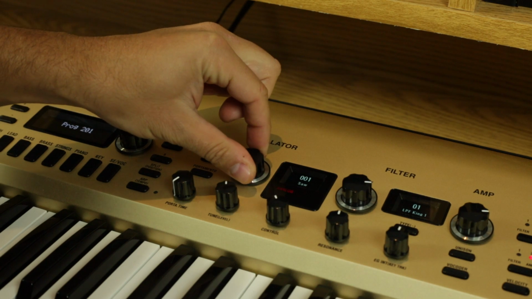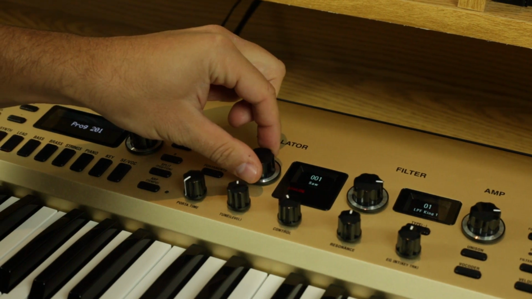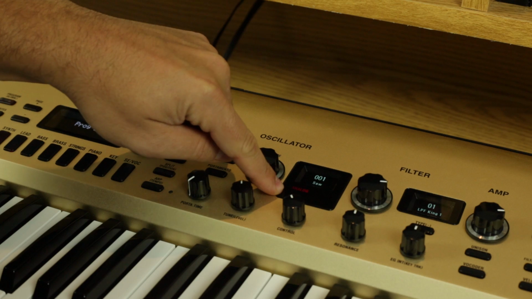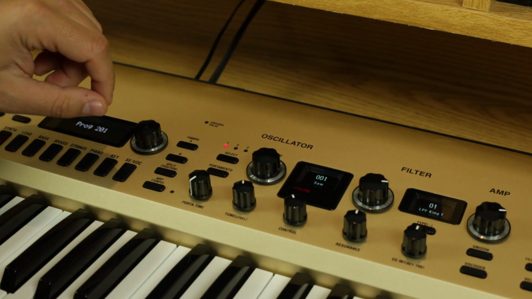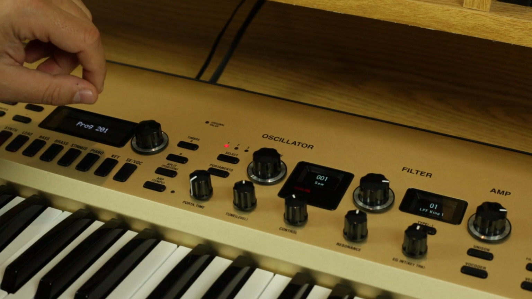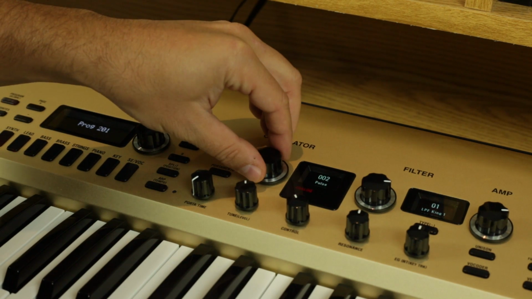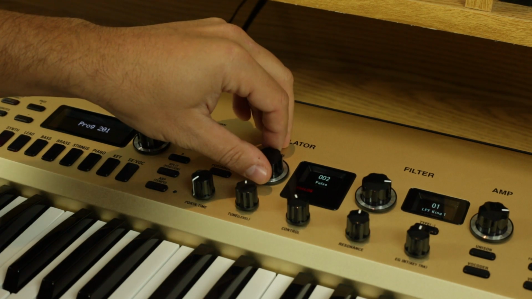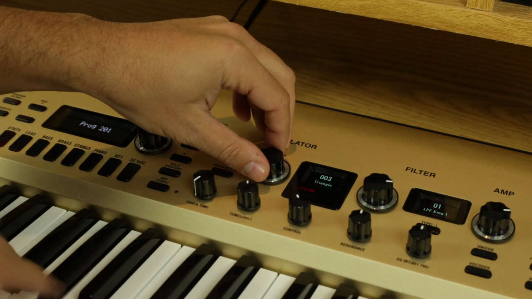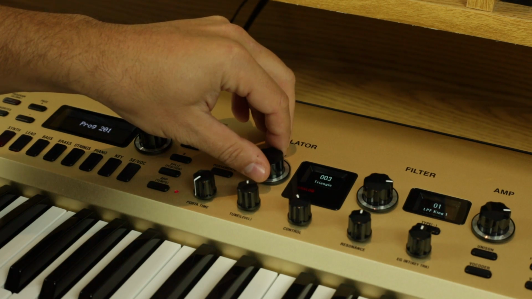Now, as I mentioned, we've got the basics really well covered. If you look on this display, you can see that the word analog is lit, and here I'm looking at a sawtooth wave. Really basic. Now I can go to pulse, or triangle, or sine.